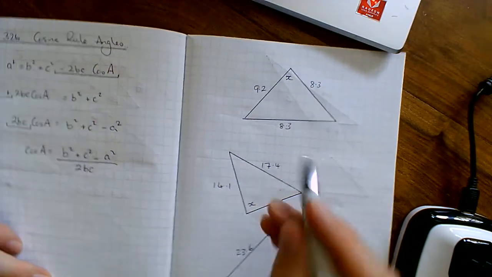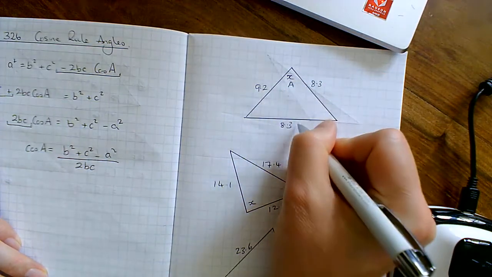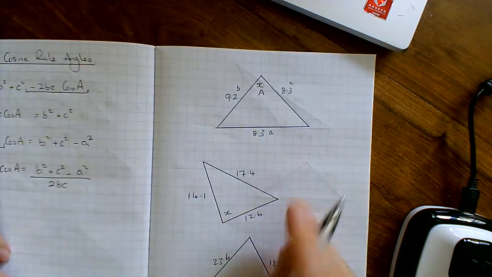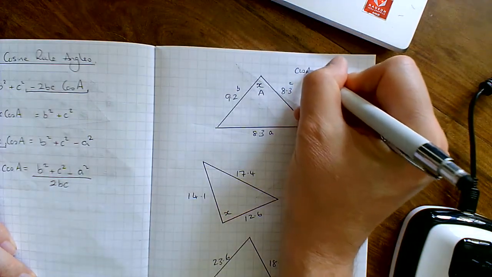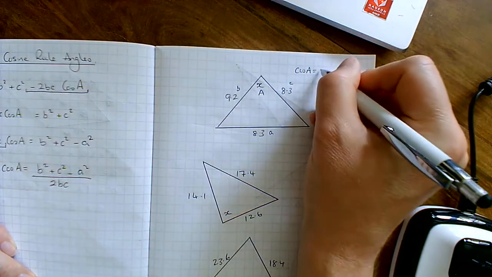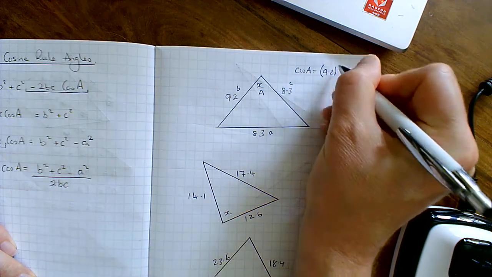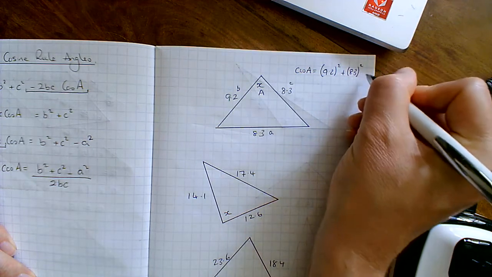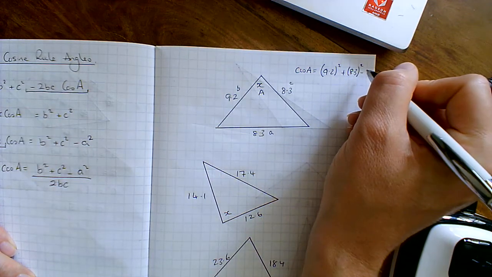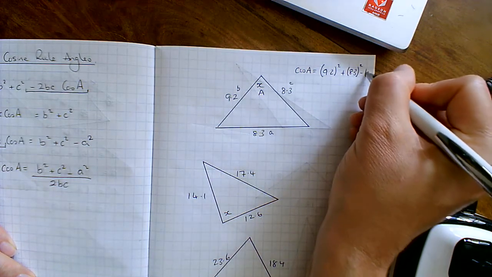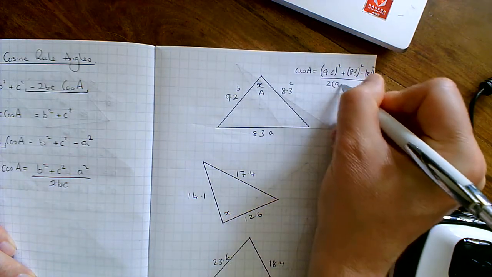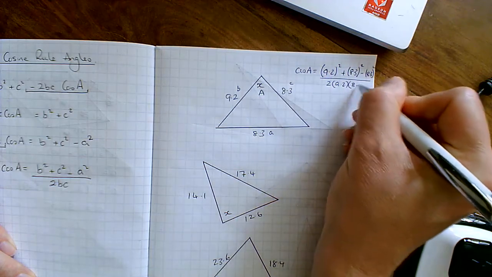Okay, so let's put it in action then. So first of all we label this angle A, and side A is always opposite the angle A. So we've got B and C, doesn't matter where you put those two. So then I've got cos A is equal to B squared, 9.2 squared, plus C squared, 8.3 squared, minus the other 8.3 squared, which is A squared, all over 2B and C.